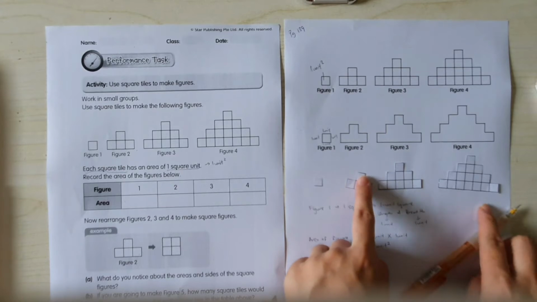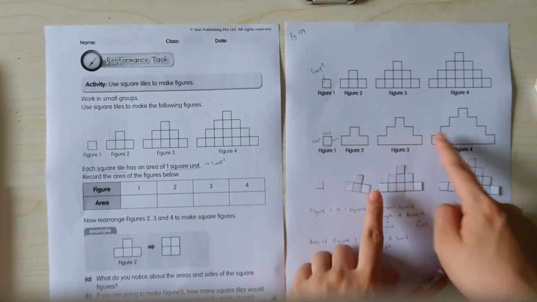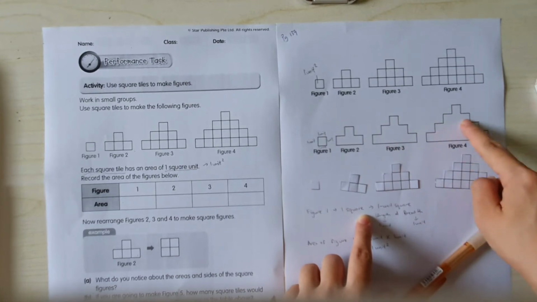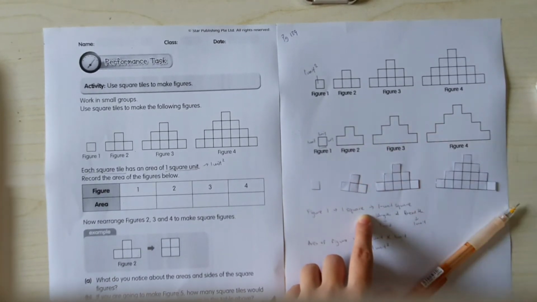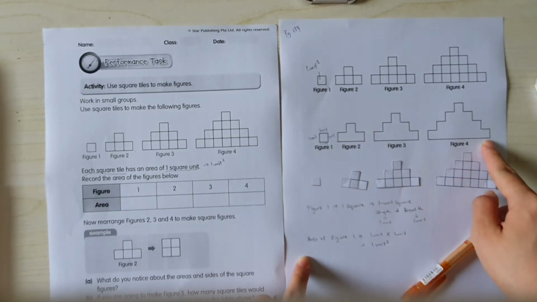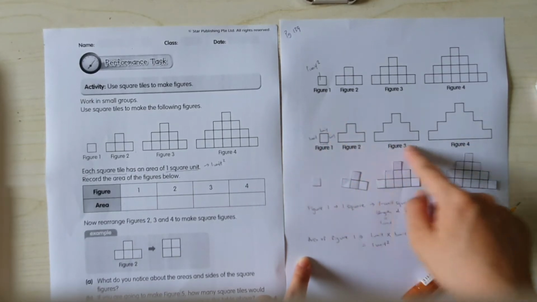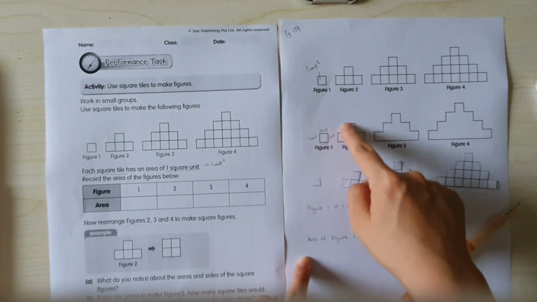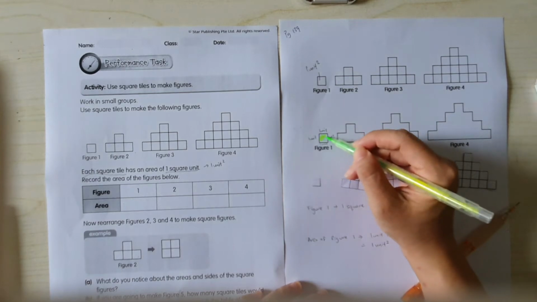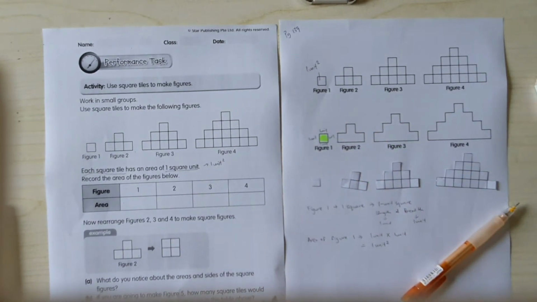Now if you notice here, as with the previous questions, I cleared up the lines inside the shape so that you'll be able to see the figure exactly, what was meant by the figure, by looking at the outline of it. Now again, as we've discussed previously, when we're talking about area, we're talking about the space taken up by the shape, the inside of the shape.